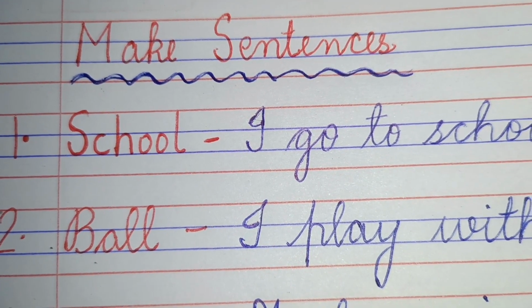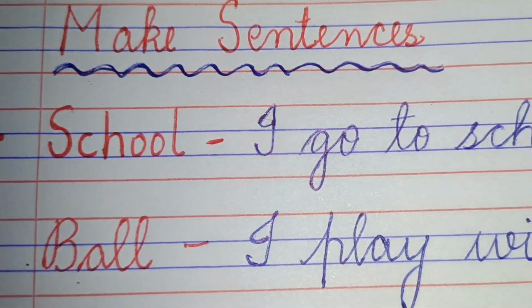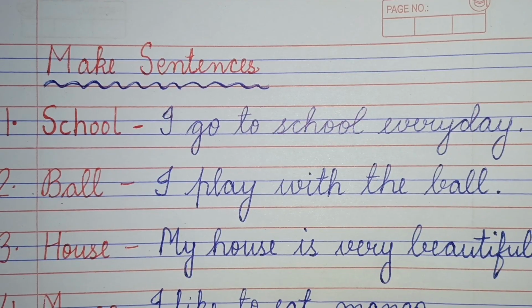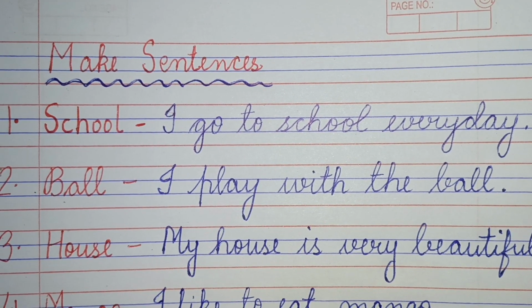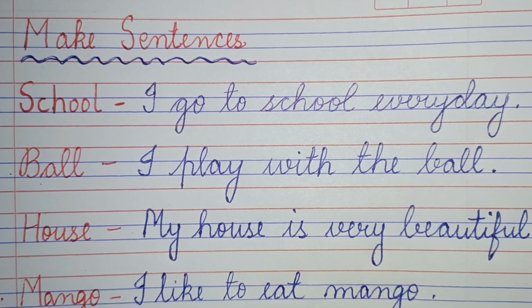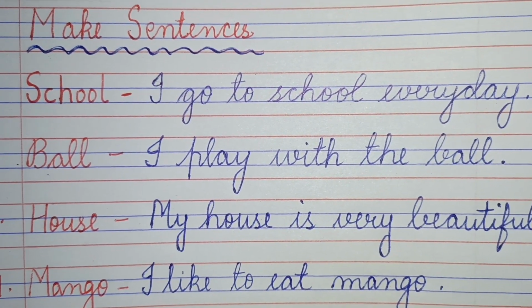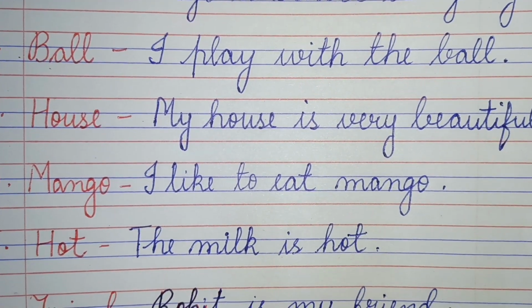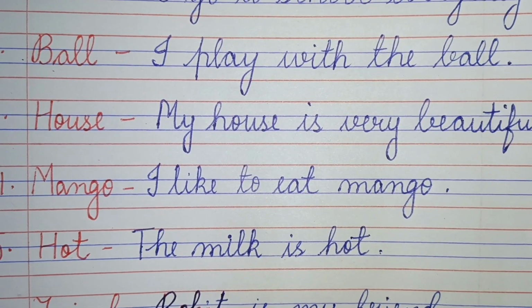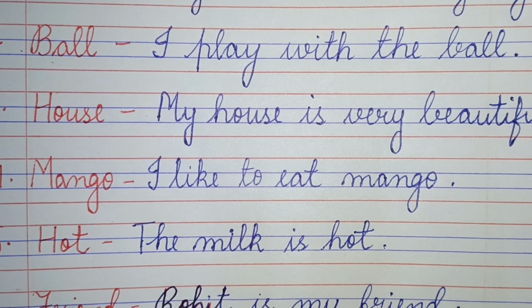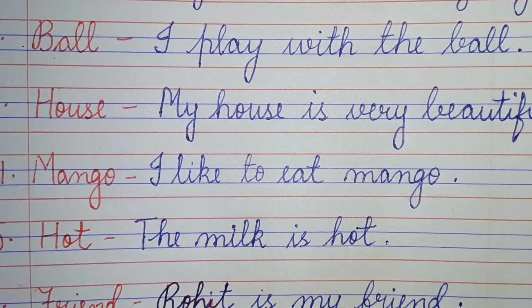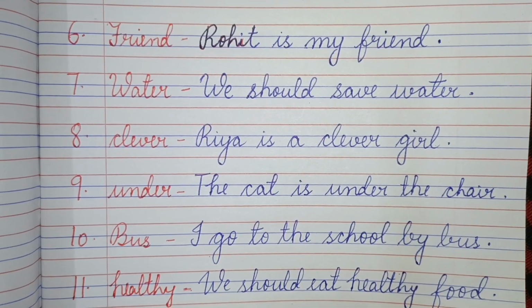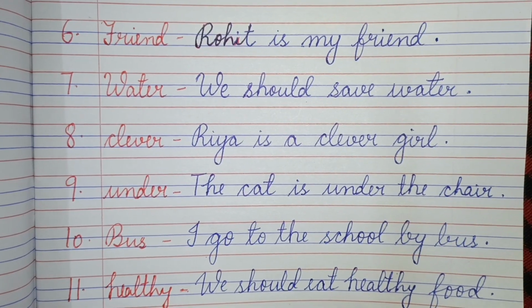Now we will read it once. First is school. I go to school every day. Ball. I play with the ball. House. My house is very beautiful. Mango. I like to eat mango. Hot. The milk is hot. And Rohit is my friend.